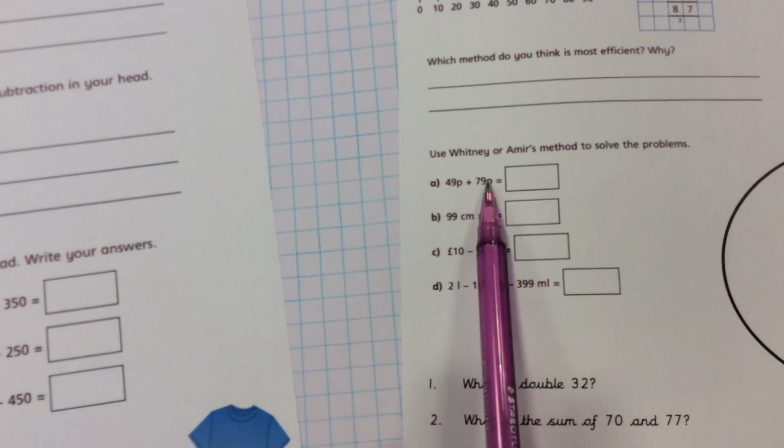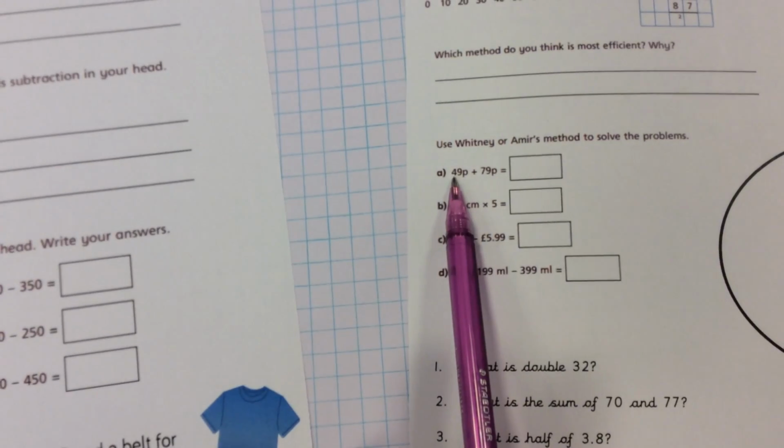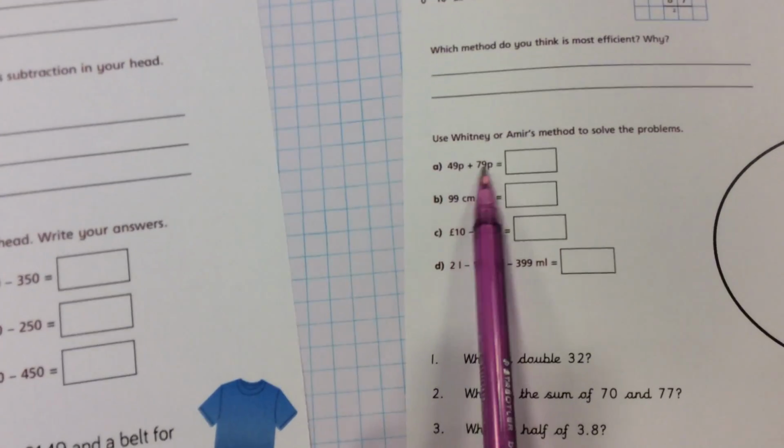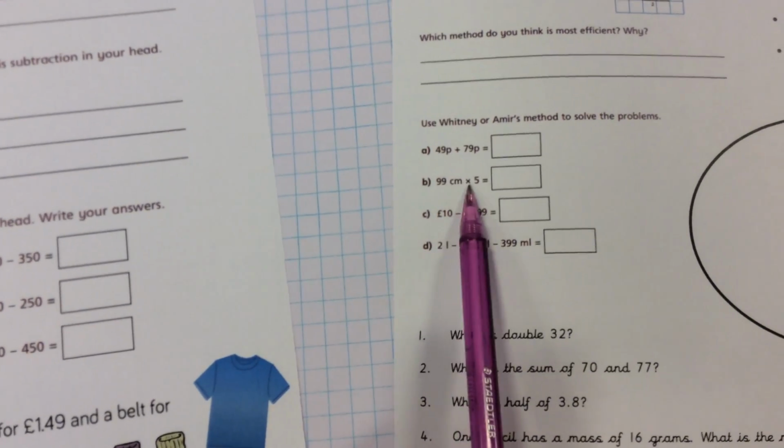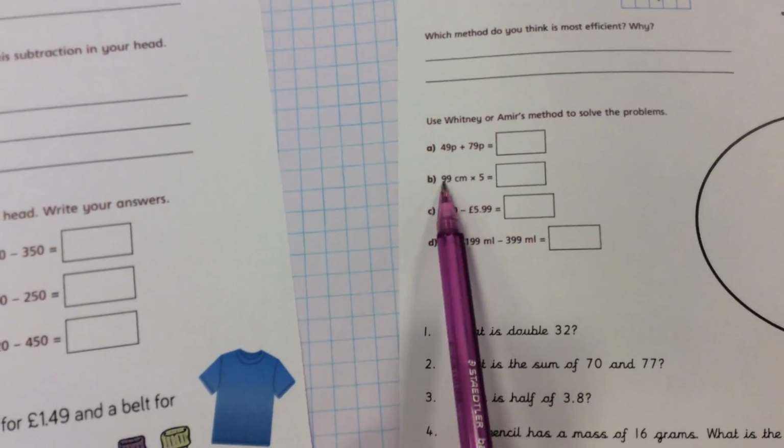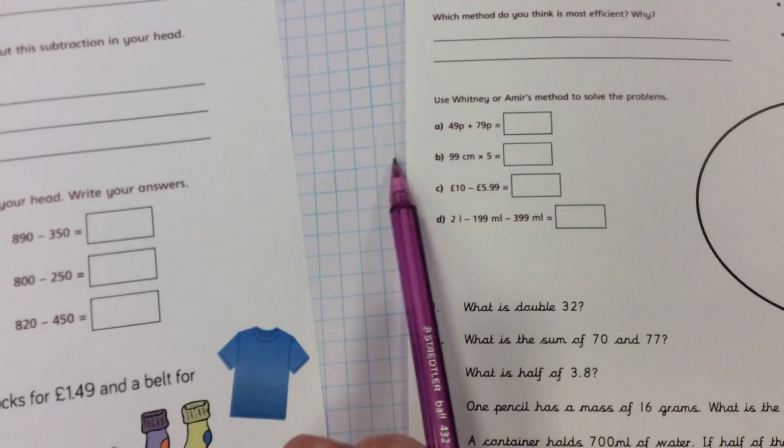49p add 79p. It would be easier to do 50p add 80p and then take 2p off. 99 centimetres times 5 would be easy to do 100 times 5 and then take off the extra. So there are lots of different methods that you can use.